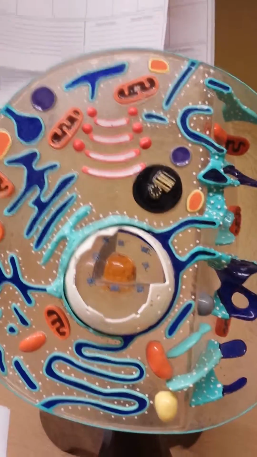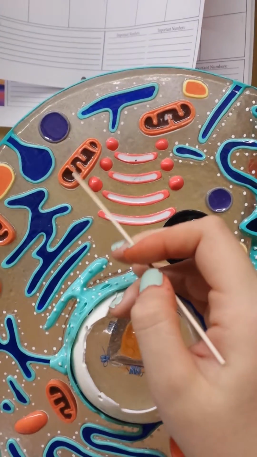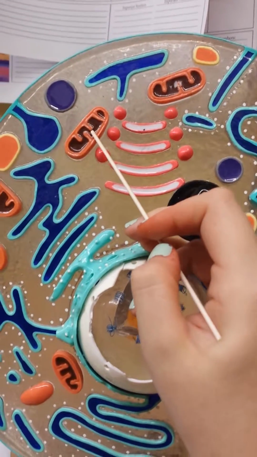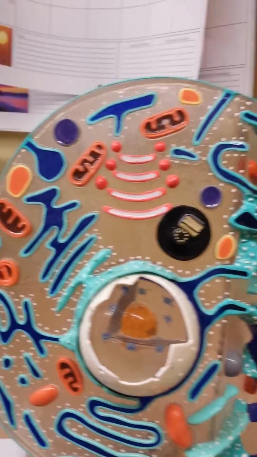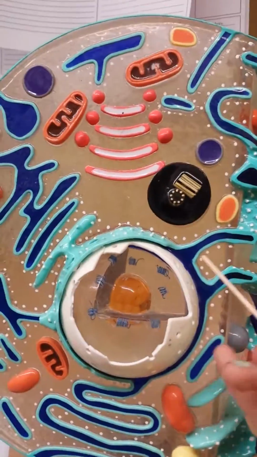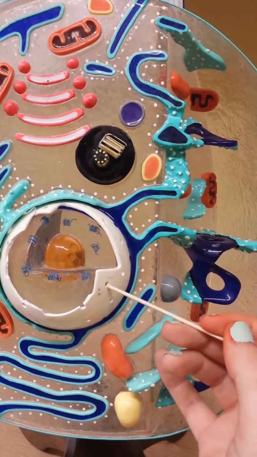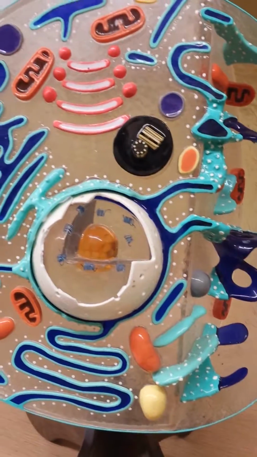Then you have the mitochondria, which are these little orange dudes, and they are what you learned in 8th grade was probably the powerhouse of the cell, but what we're going to say now is cellular respiration, so they produce ATP. The next one is the nuclear envelope with the pores. So it's this white part with the holes in them. So the pores allow messenger RNA to leave and tRNA and such.